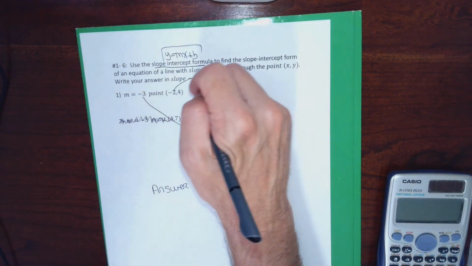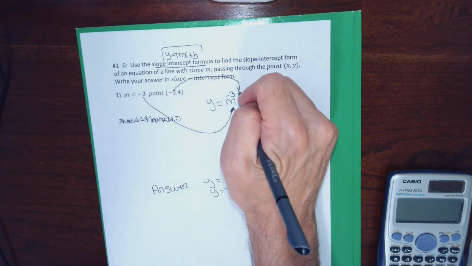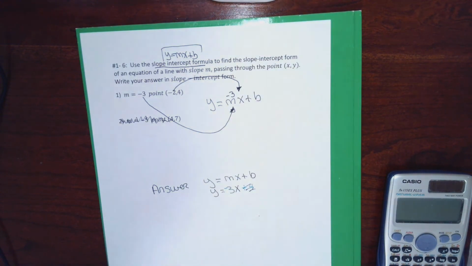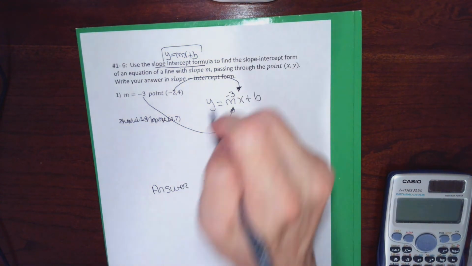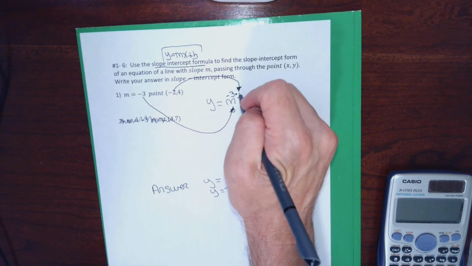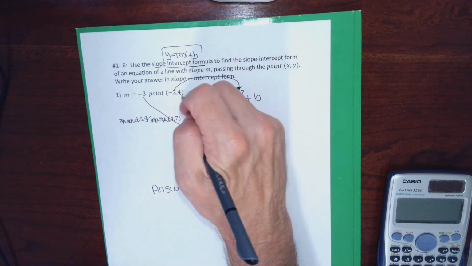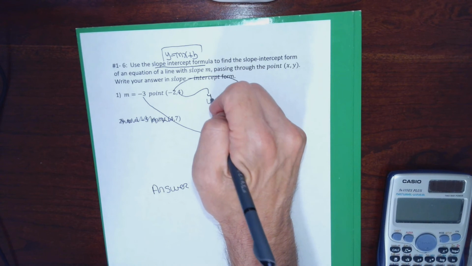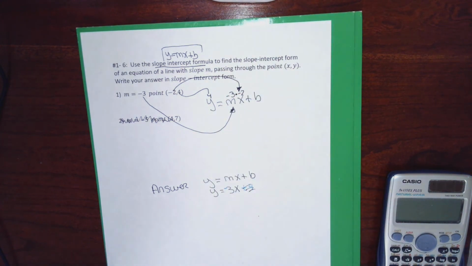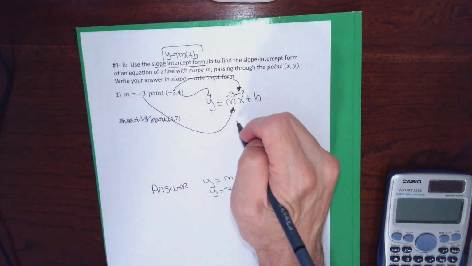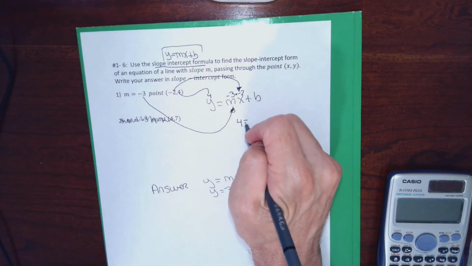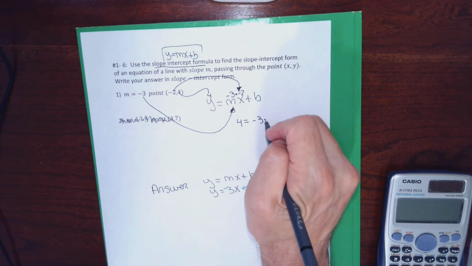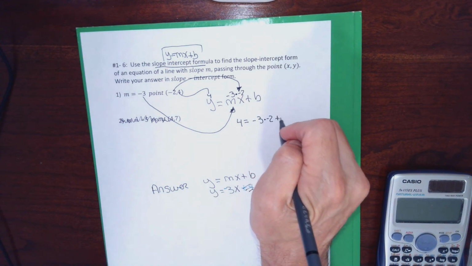I'm going to take the y-coordinate of the point, 4, and plug it in for y. I'm going to take the x-coordinate of the point, -2, and plug it in for x. I'm given an m, an x, and a y. I'll plug them into the y equals mx plus b equation, and then I'll do some algebra and solve for b.